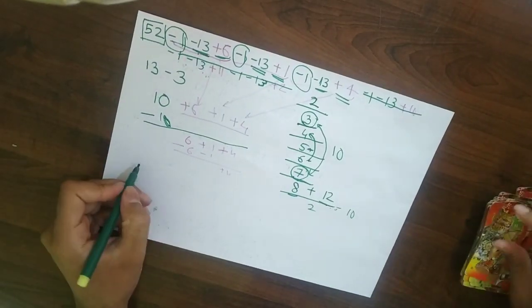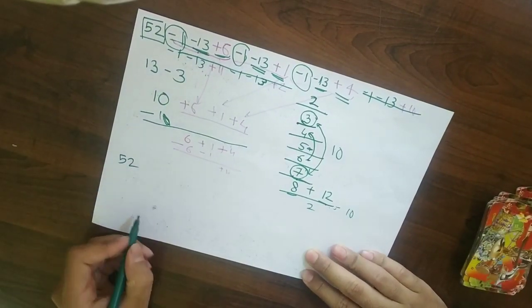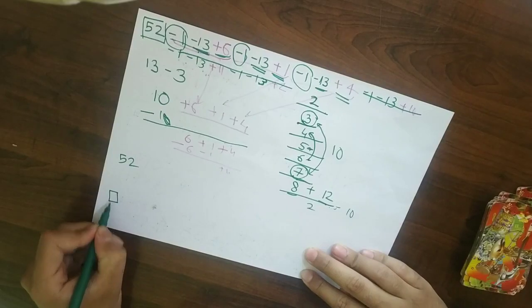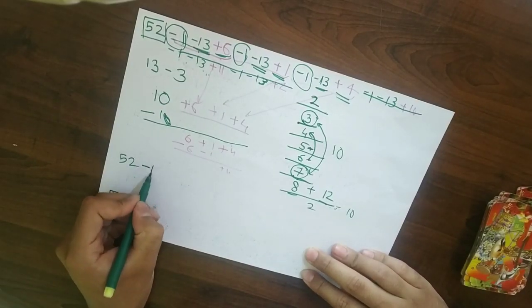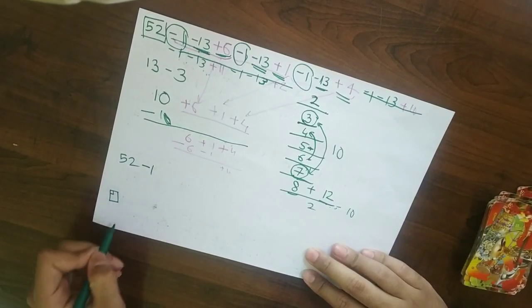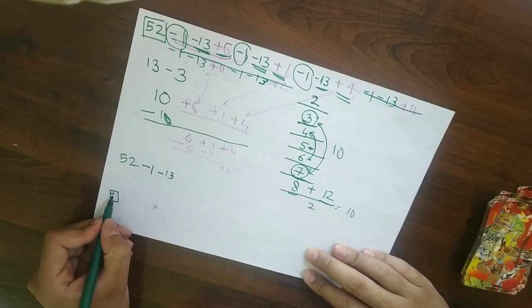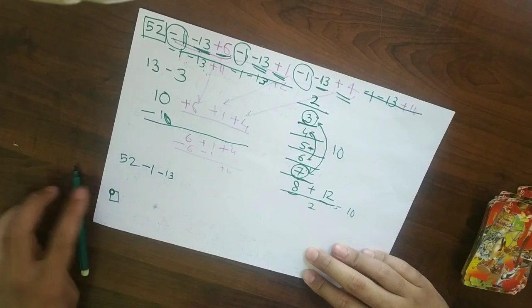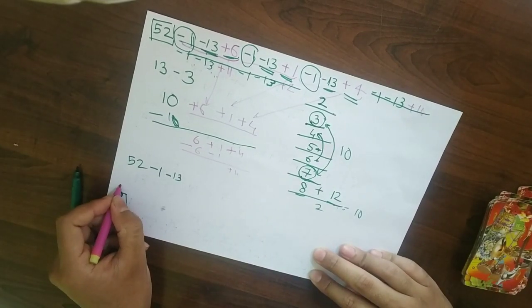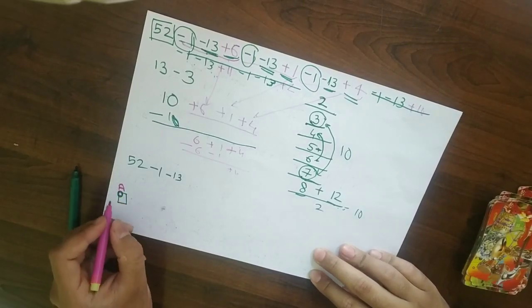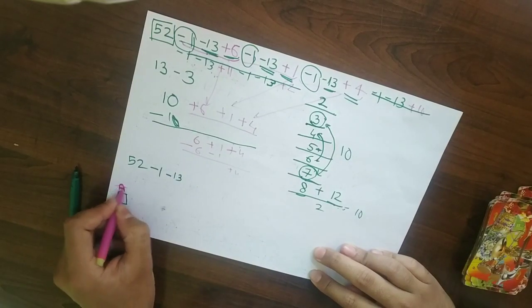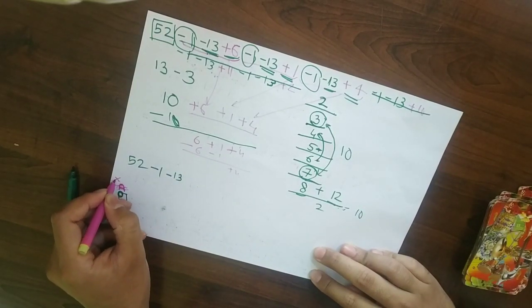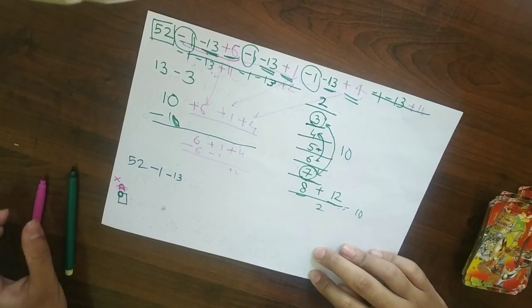We have 52 cards. We are putting one card below and checking its value. So we will put one card. For that set we will subtract 13 and we will add this value. Let's say this is A, we don't know what this value is. Or instead of A, let's take X. Let's say this value is X, unknown to us.